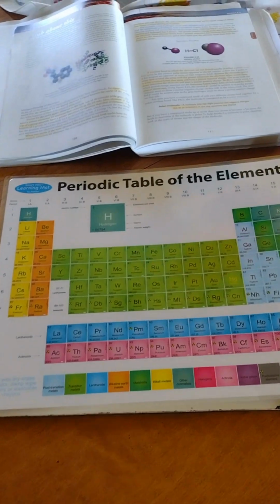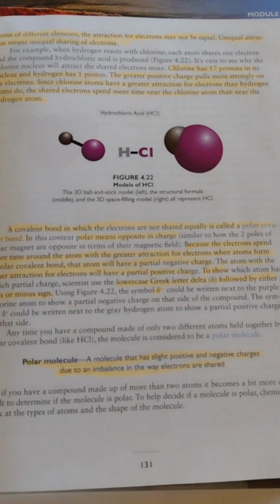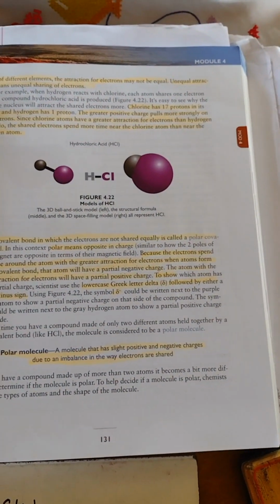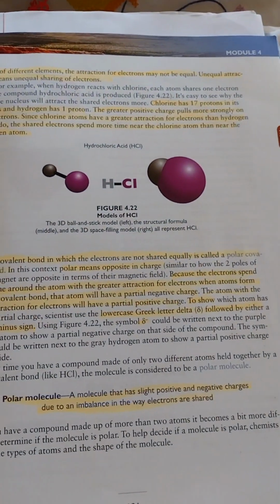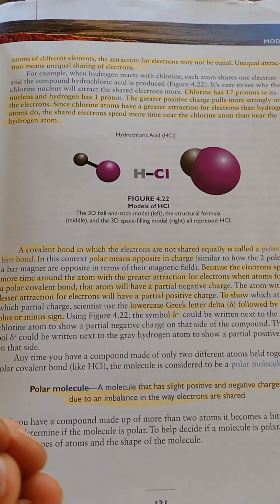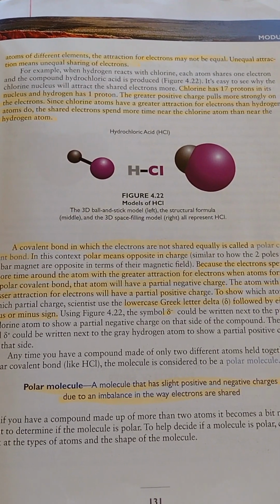What if we talk about when the electrons are not equally shared? You can see this is the ball and stick model, which shows basically that the electrons have a greater affinity to the larger positively charged nucleus.